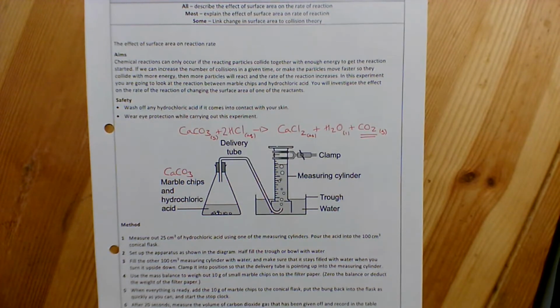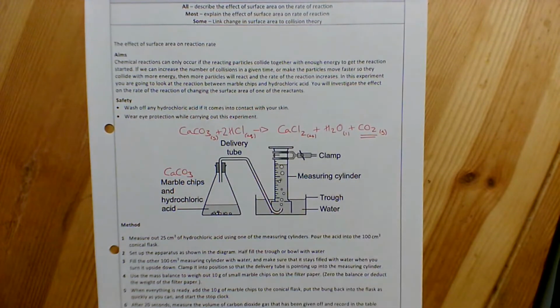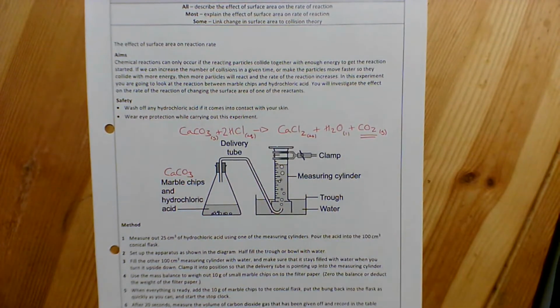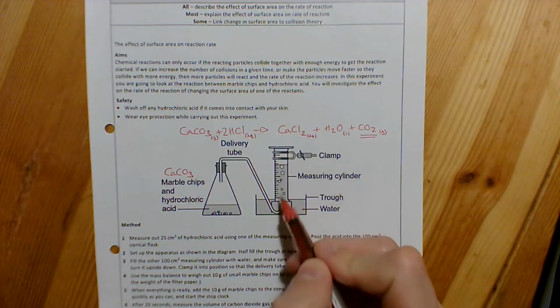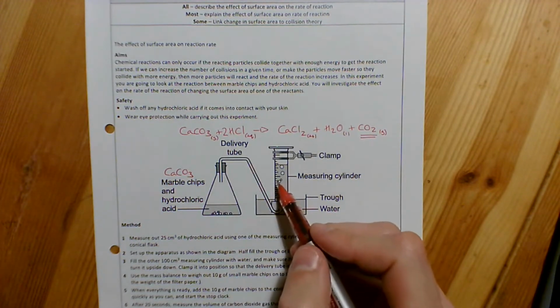The other thing you could potentially do here is, because we have a gas product but we have no gas reactants, this overall reaction would appear to lose mass. So we could measure change in mass over time. But as you can see, we're measuring volume of gas over time. So we've got a conical flask, bung, delivery tube, and an inverted measuring cylinder filled with water, and we're just going to measure the volume of gas.